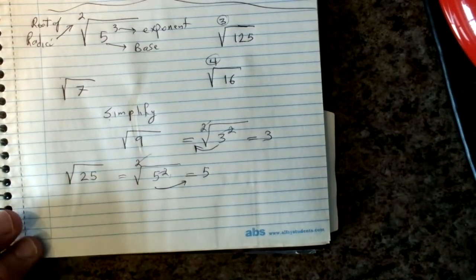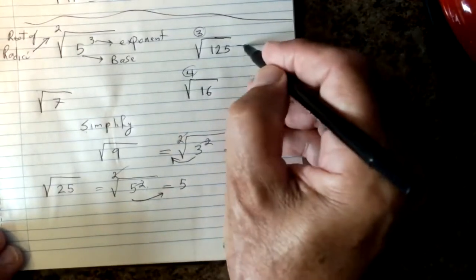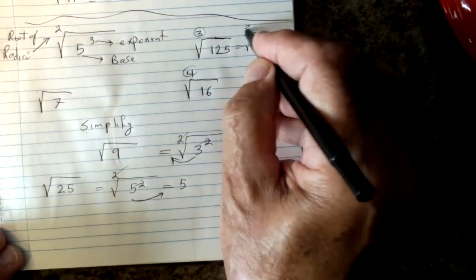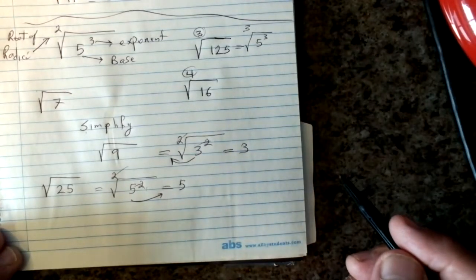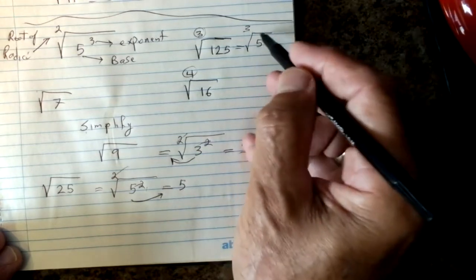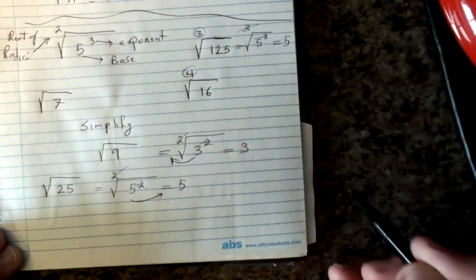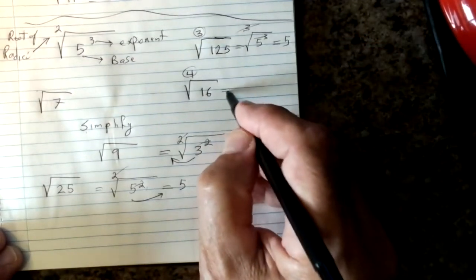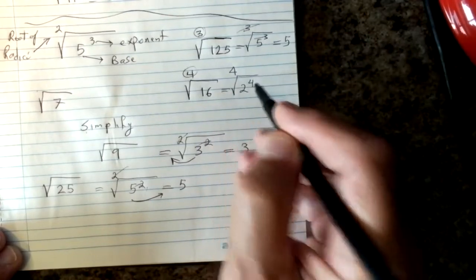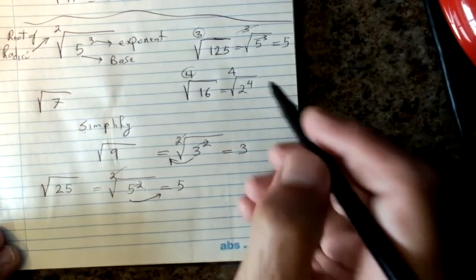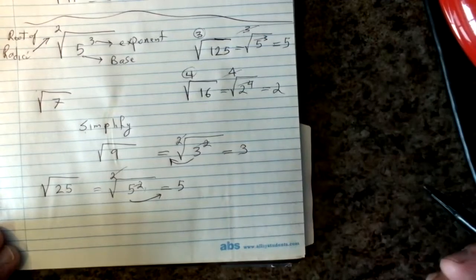That is also true for other roots. Like here, look, 125. 125 is 5 to the power of 3. 3 and 3 are the same, so 5 is coming out of the radical. Or this one, 16 is 2 to the power of 4. 4 and 4 cancel, 2 is released from the radical.